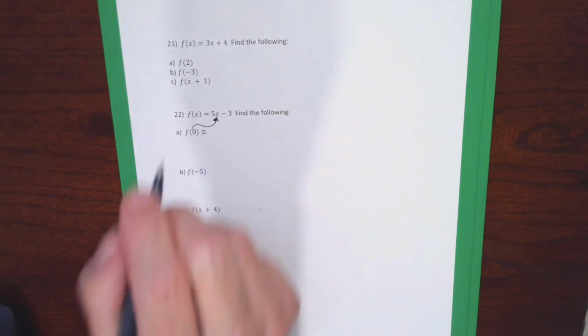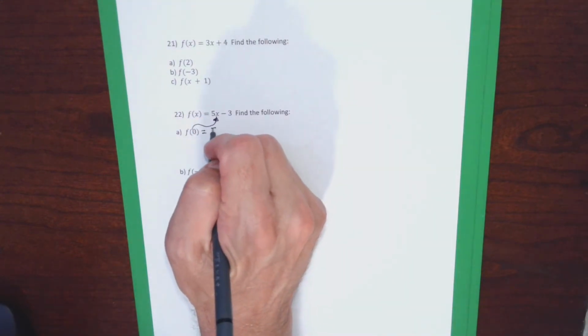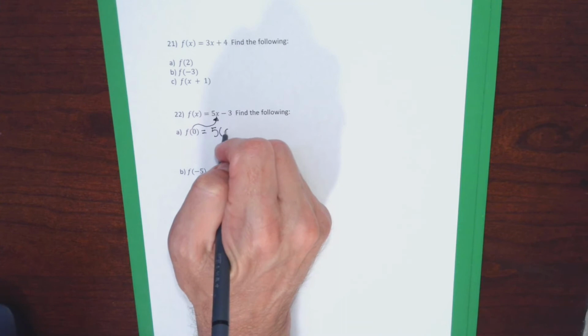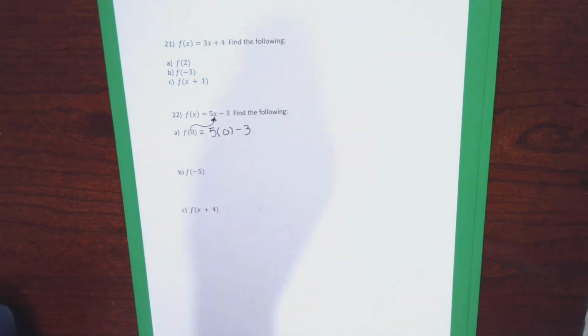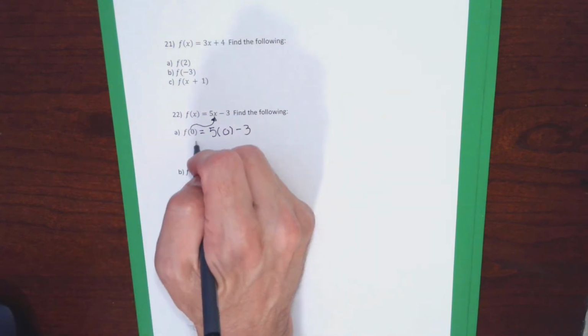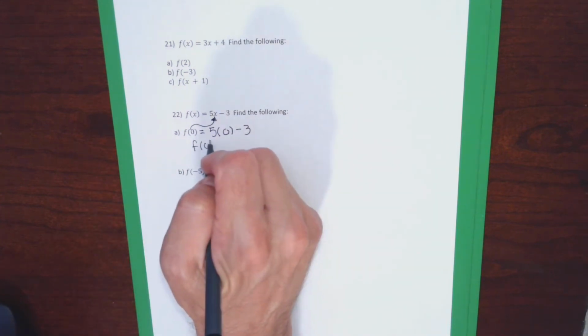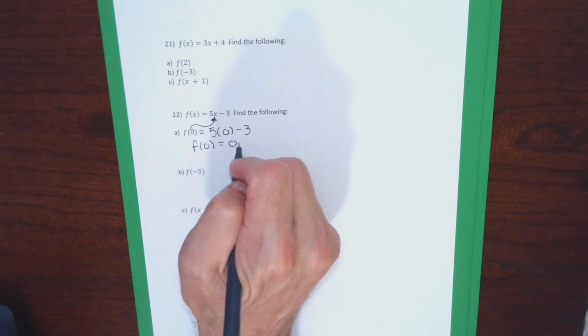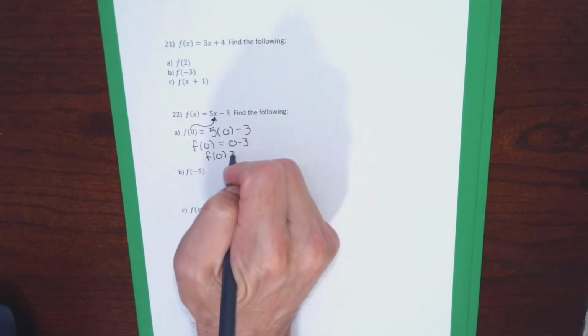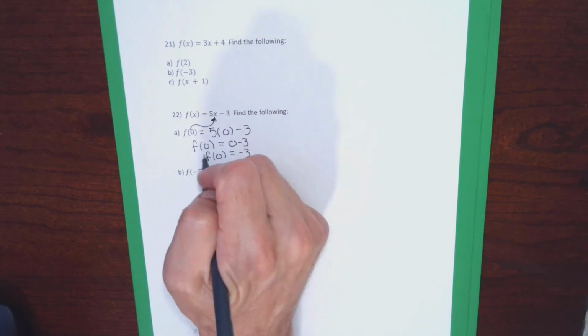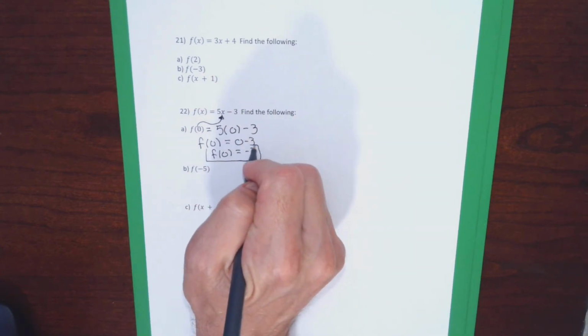So for 22a, that f of 0, I'm just going to change the x to 0, and I'm going to get 5 times 0 minus 3 because this is 5 times x minus 3. Order of operations, first I do the 5 times 0, and then I do the 0 minus 3. The best answer would say f of 0 equals -3.